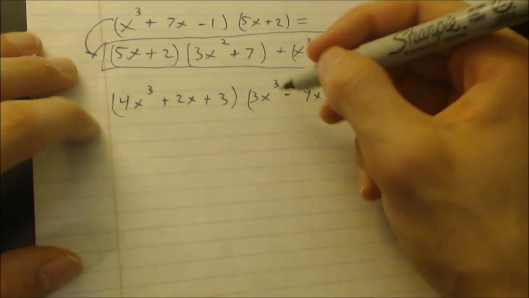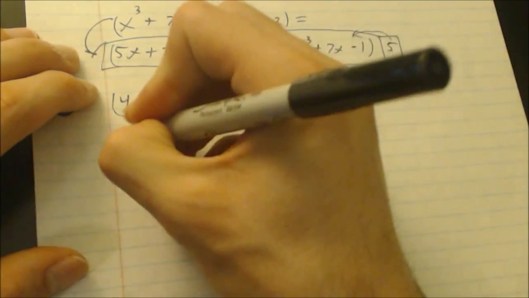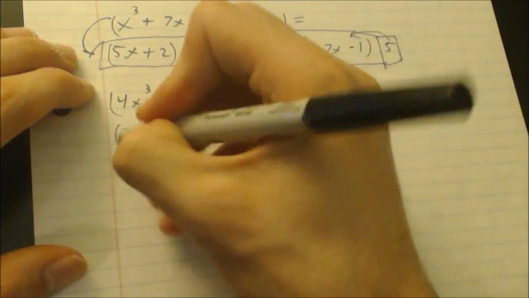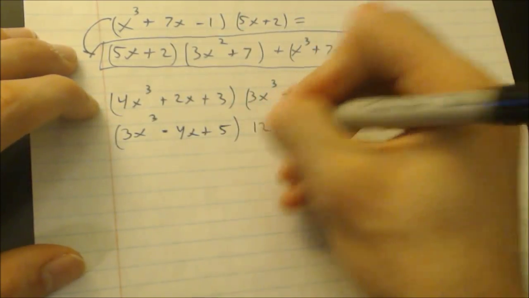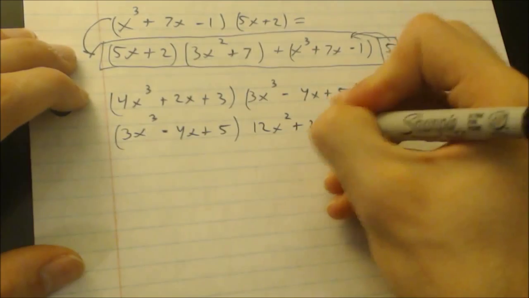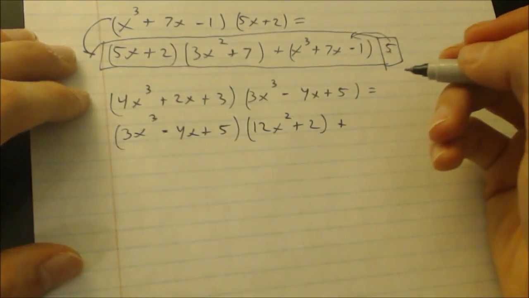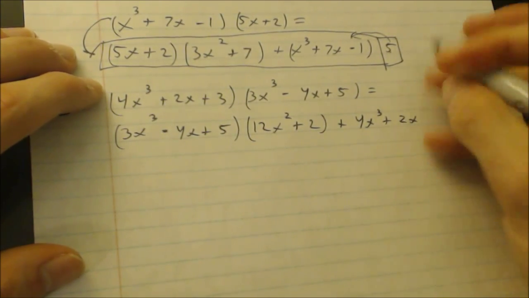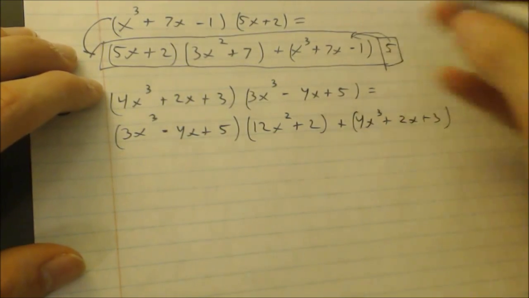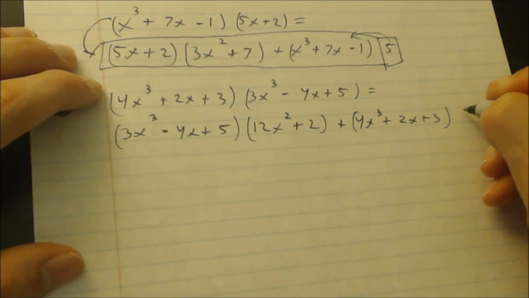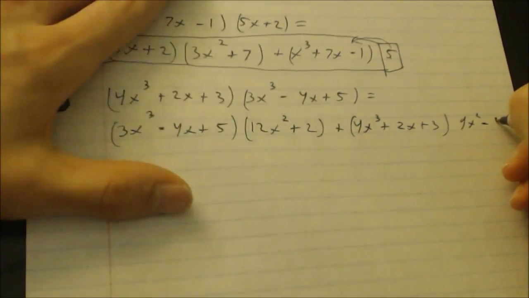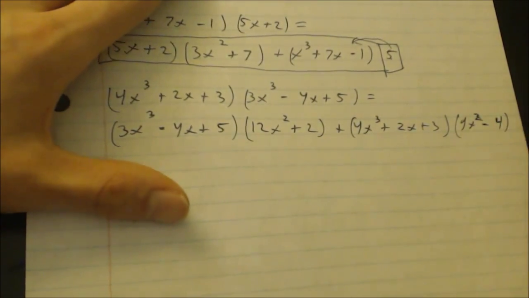Alright, now something more complicated here. So we have second, 3x to the third minus 4x plus 5, times derivative of the first, which would be 12x squared plus 2, plus first, 4x to the third plus 2x plus 3, times derivative of the second. So it'd be 9x squared minus 4. Alright, simple enough. And then you could technically just FOIL this out again.